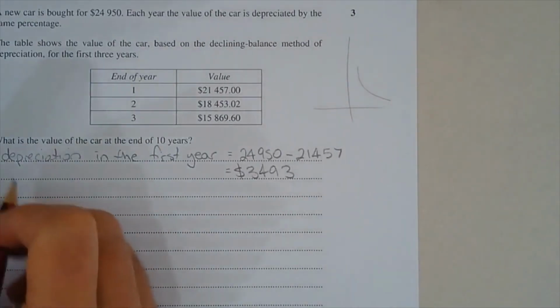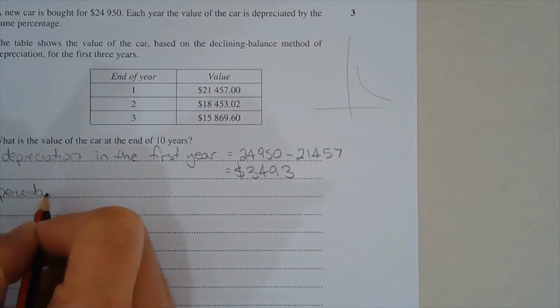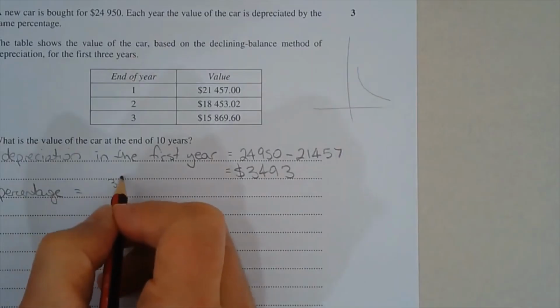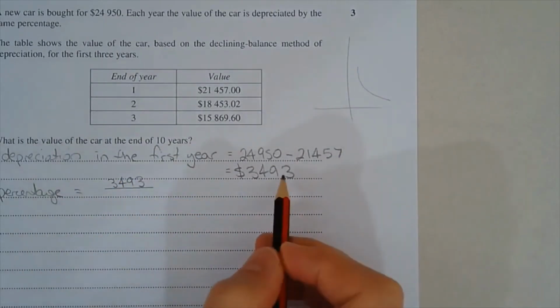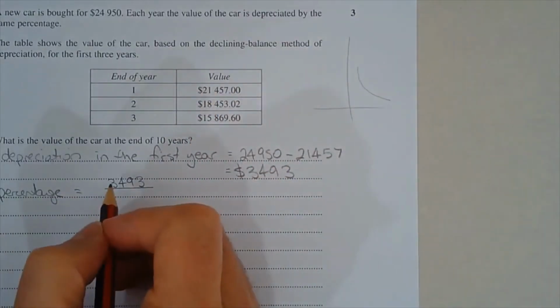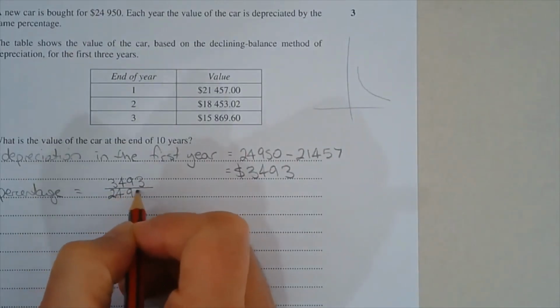Right, so the percentage is equal to the depreciation at the end of the first year over the original value, which is 24,950.